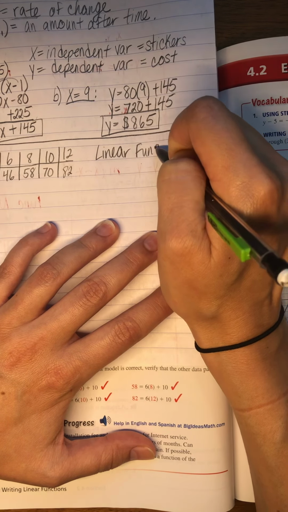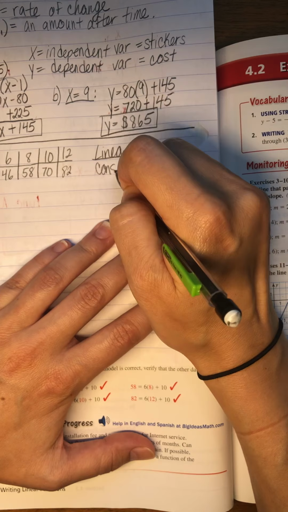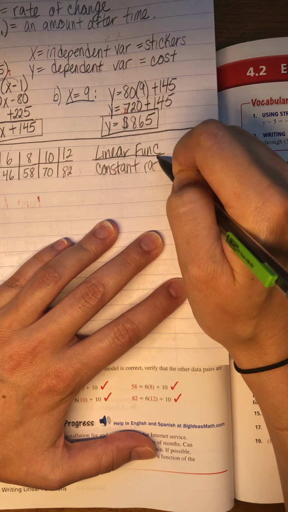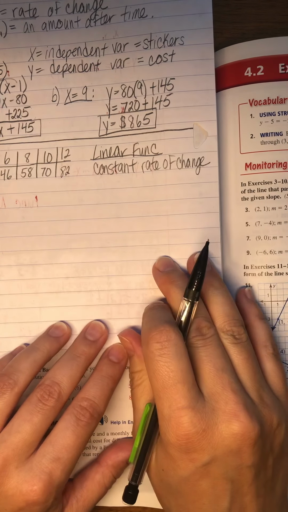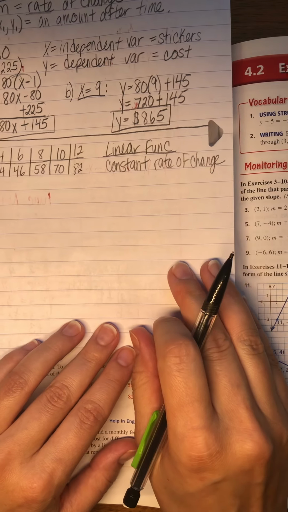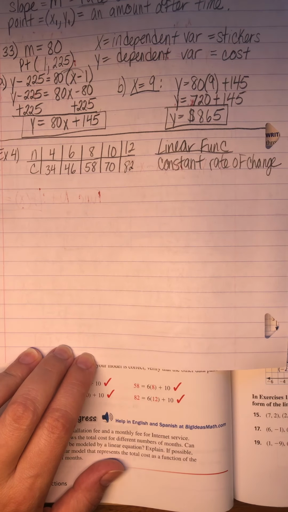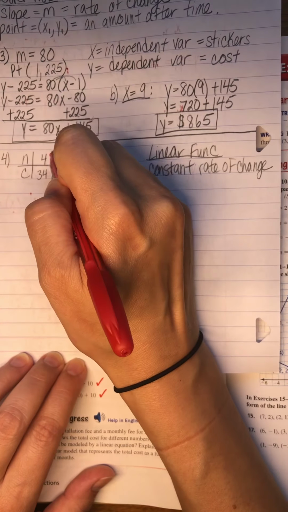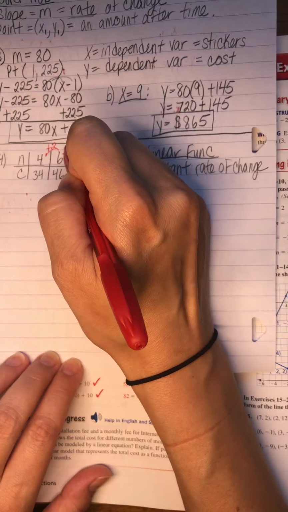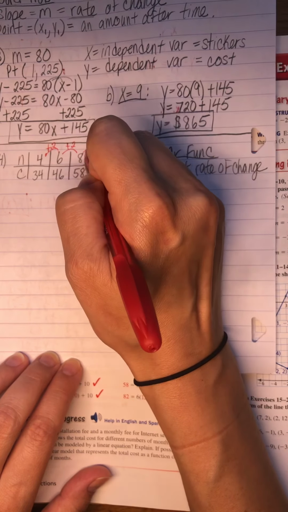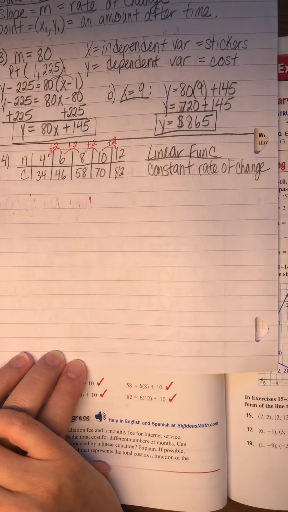In order for a table to be a linear function, remember that it has to have a constant rate of change. So that's what we want to check here in our table, does this table have a constant rate of change? So let's go through and see if this table does or does not. First, let's check our x's. So our first x goes plus 2. Then our second set of x's, again, this is plus 2. Again, this is plus 2. And finally, this is plus 2. So our x's are good to go.